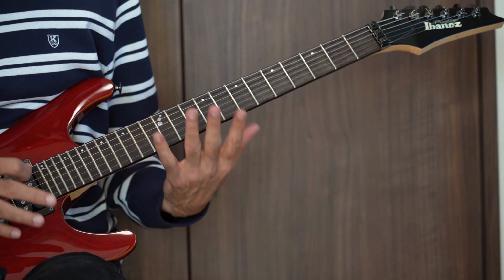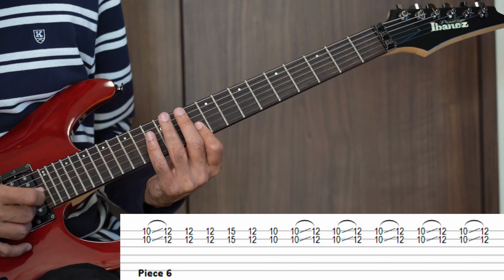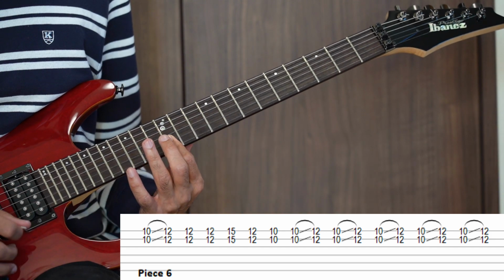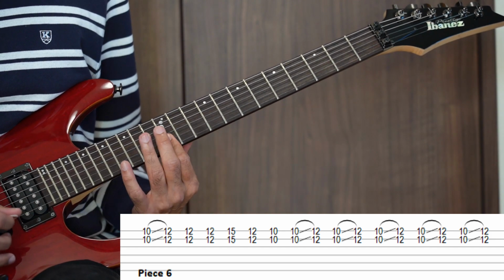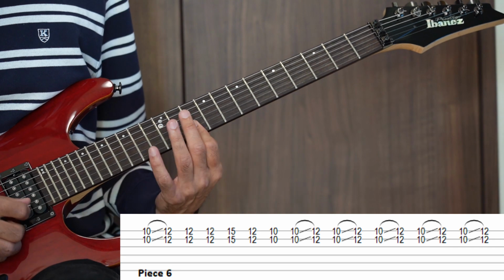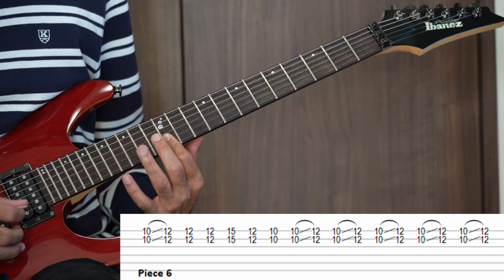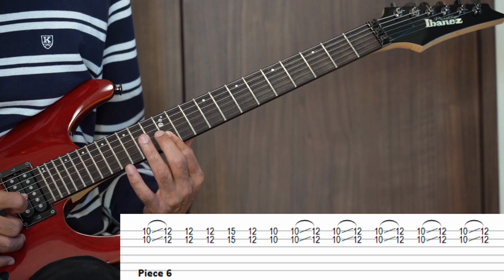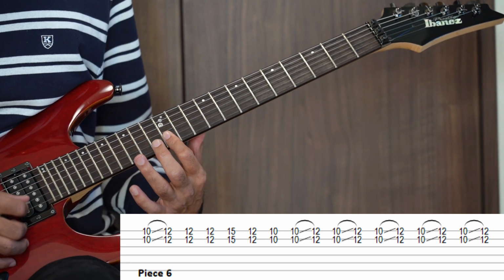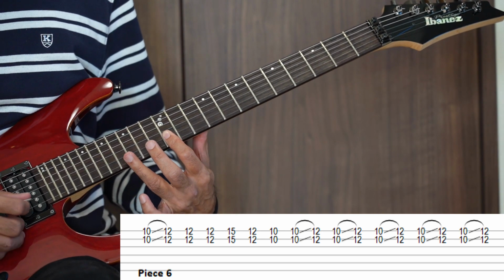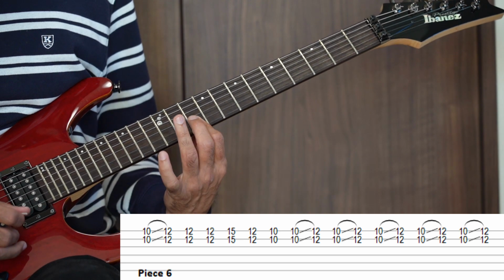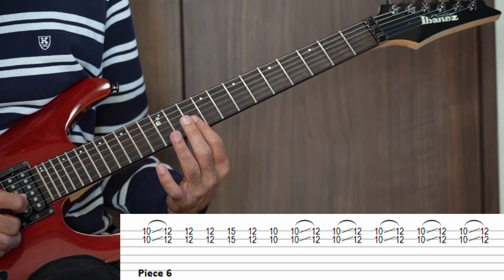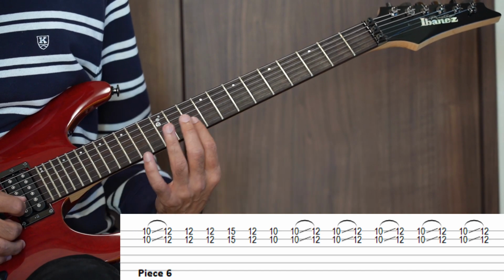This is the last guitar piece, which is the 6th guitar piece. So 10, slide to 12, and then 2 times plucking of 12 frets. Okay. Go to 15th fret. 15, 12, 10, and after that you slide 5 times from 10 to 12.